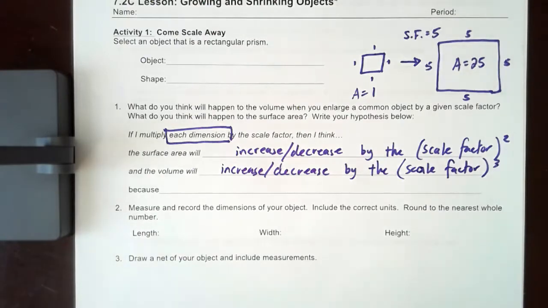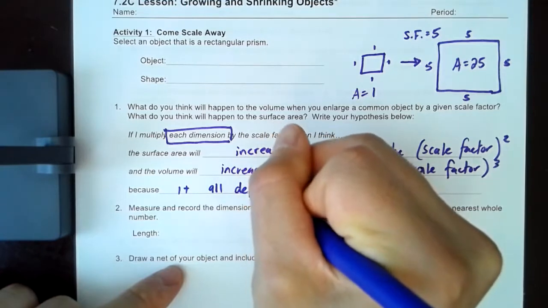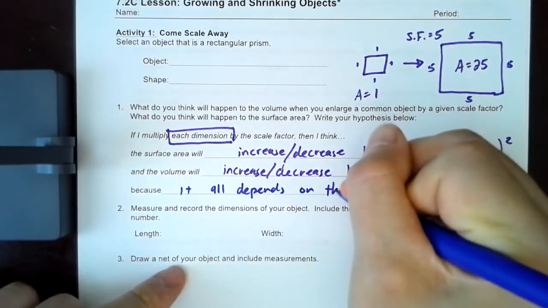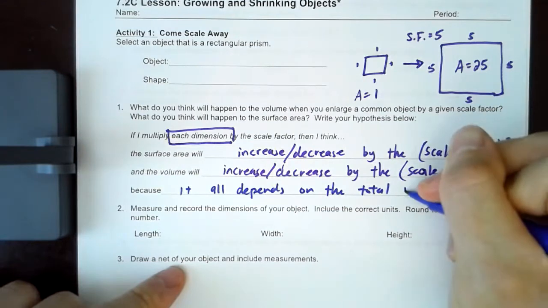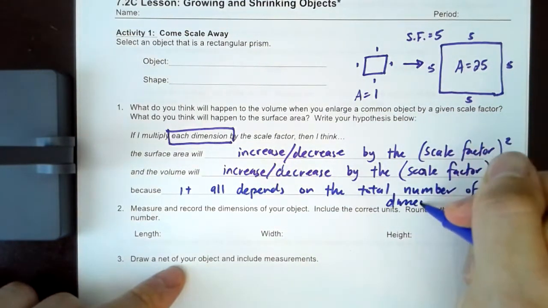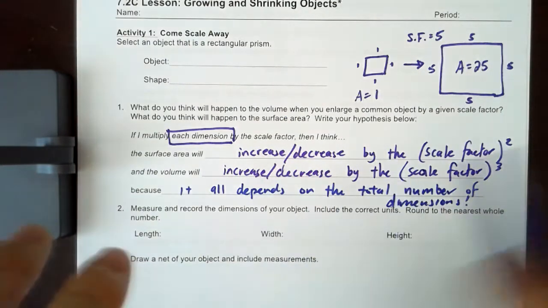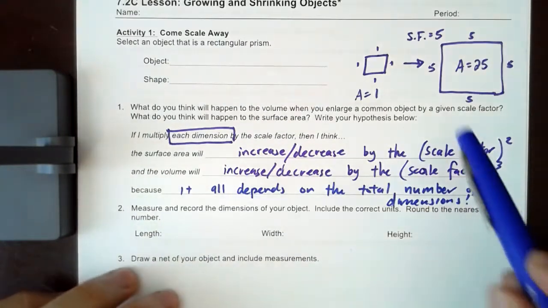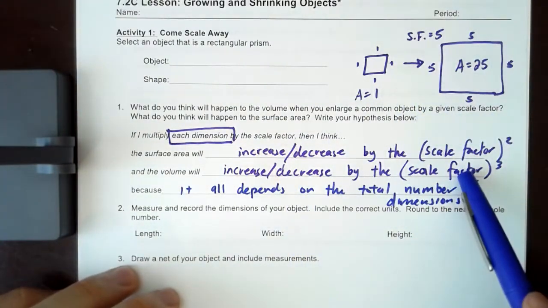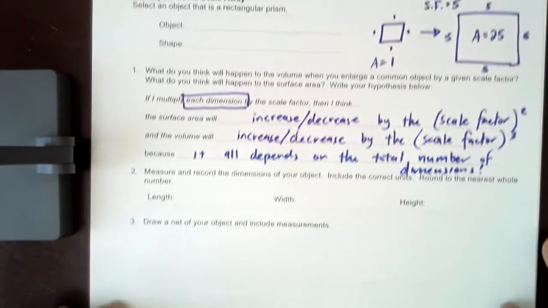It's cubed, because it all depends on the total number of dimensions. Since volume has 3 dimensions, each dimension is affected by the scale factor, and it starts to get bigger and bigger. All 3 dimensions get affected, and that means the scale factor times the scale factor times the scale factor will be the overall change in the volume.